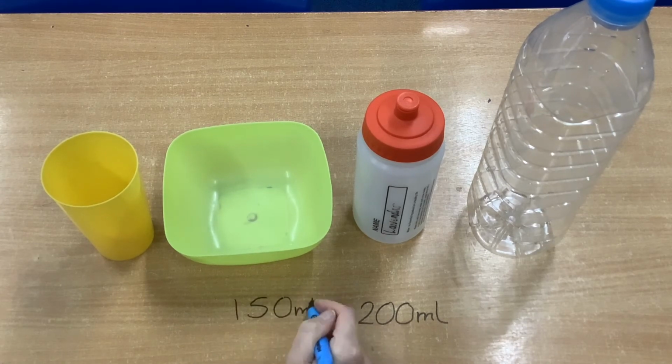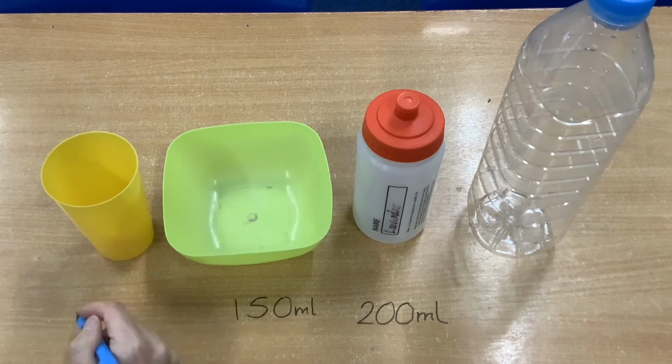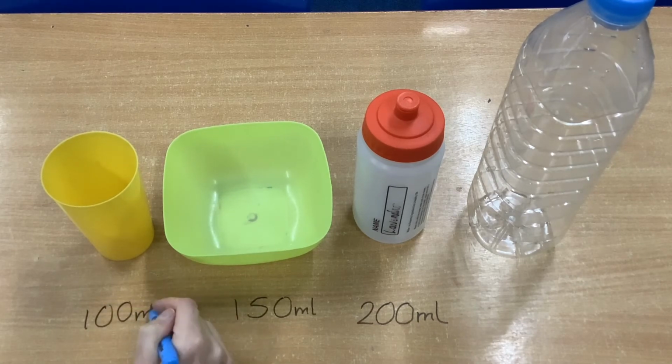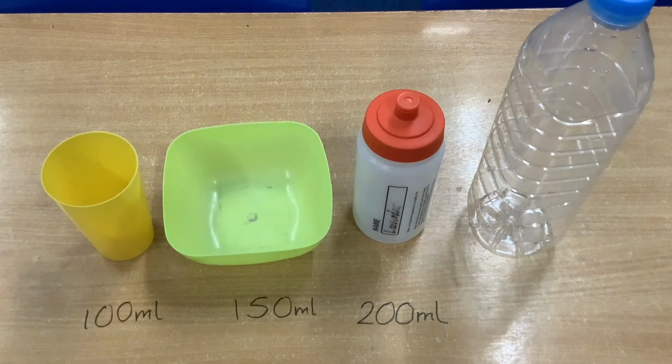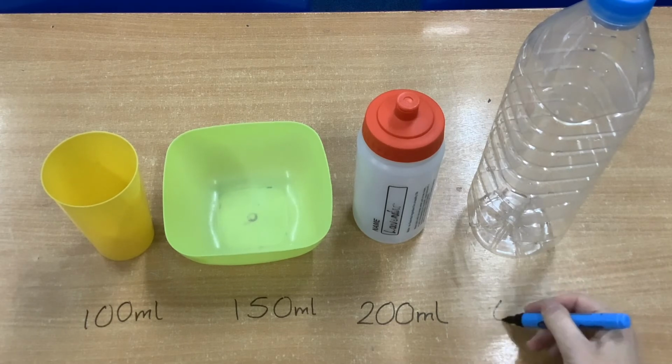I'm using multiples of 10 because that's what the measuring jugs normally measure in. This one, let's say 100. And the big one is really hard because you could think if I said that's 200, I think at least 2 of those will go in there. I'm going to say 600.